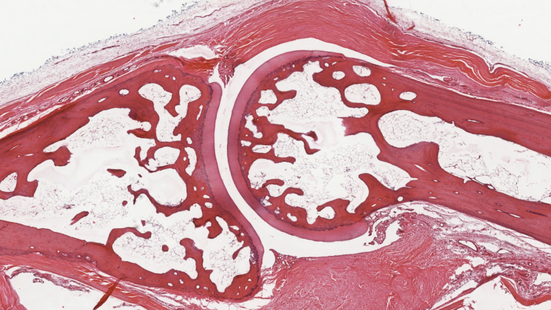Now let's look at the structure of the joint itself. A collar of ligament extending from one bone to the other holds the two bones together. Within it, the joint, or articular cavity, would be filled with synovial fluid and is bound by this joint or articular capsule.